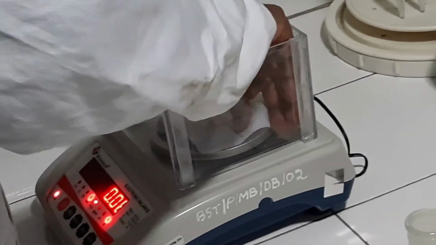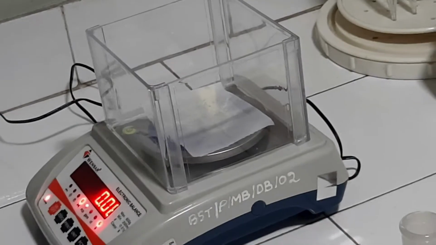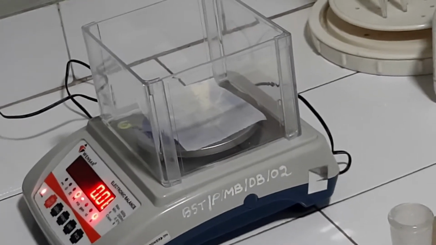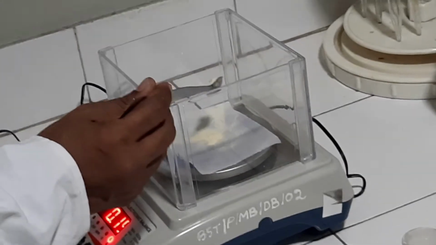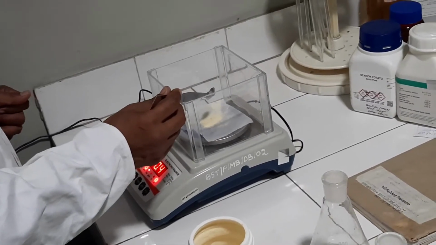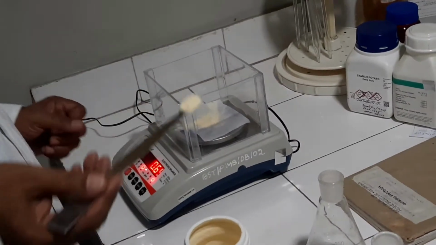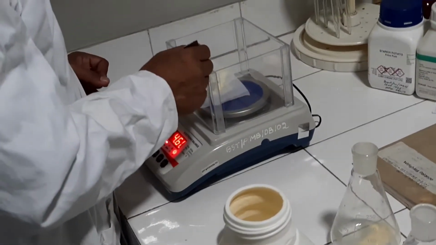Now I am going to weigh again. You will have to handle it carefully and very fast because beef extract is very hygroscopic, almost like sodium hydroxide. You have studied this in analysis class. There is something in excess, so we will take it out.